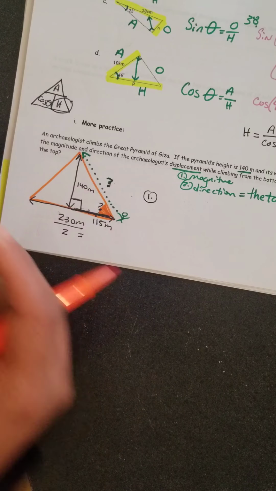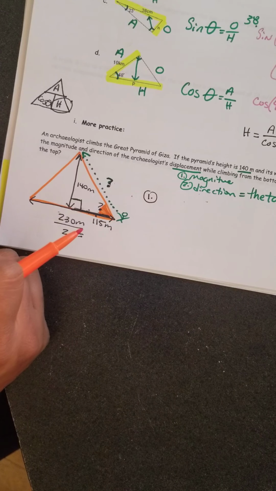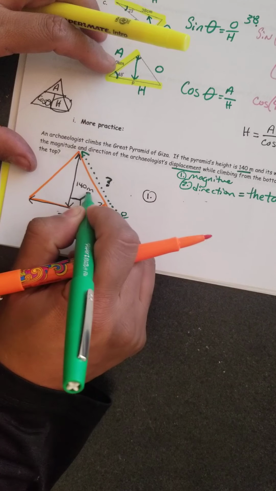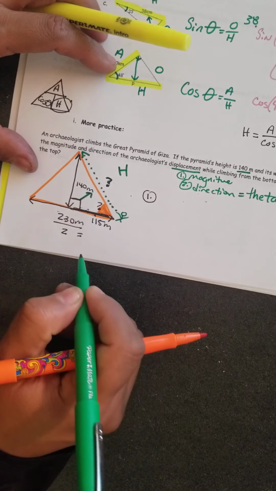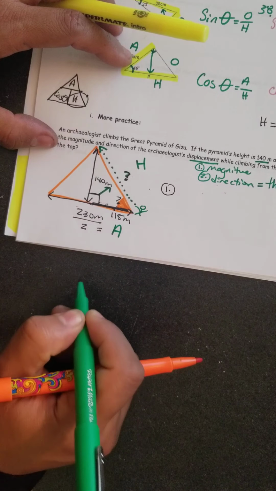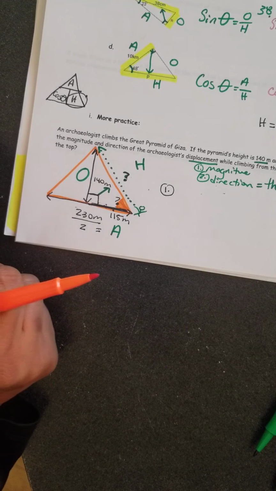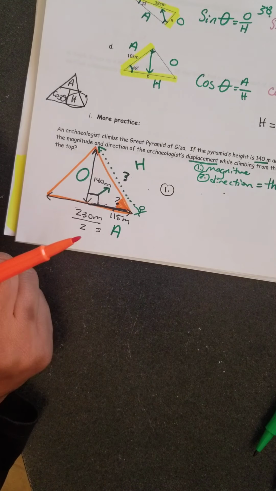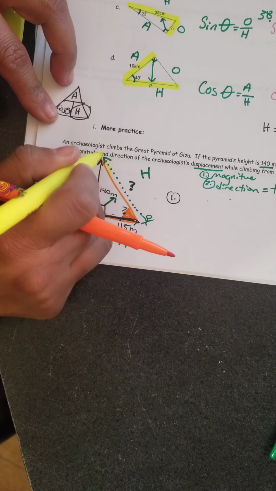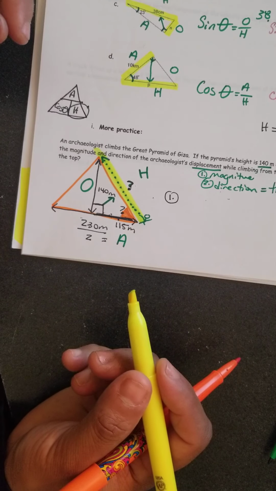Going back to my highlighter, what do I have and what am I given? Well, I forgot a step. Here's my right angle. Draw my arrow. This is my hypotenuse. I figured out that this is my theta, so this leg is my adjacent, and this leg is my opposite. Okay? What do I have and what am I looking for? Well, I definitely know that I'm looking for the hypotenuse, so I'm just going to go ahead and highlight this side. Hypotenuse.